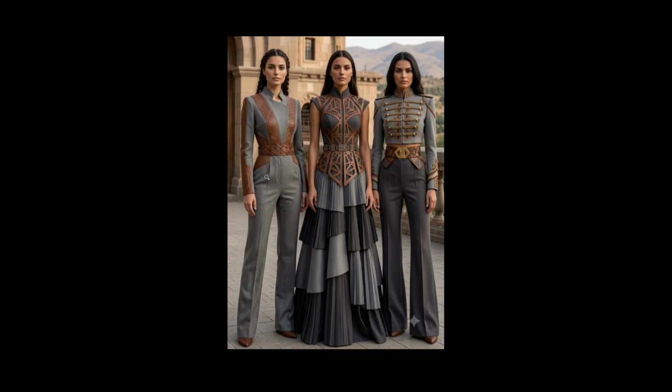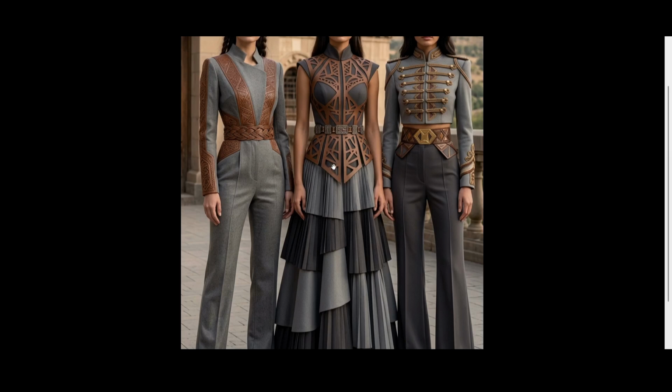Now, let's take a look at this second outfit here. And here we have what strikes you when you look at this outfit. Maybe you can look at the tiered pleating going on in the skirt section here. But you look at this leatherwork here, and it just looks like a cage. Okay, it looks like a cage.